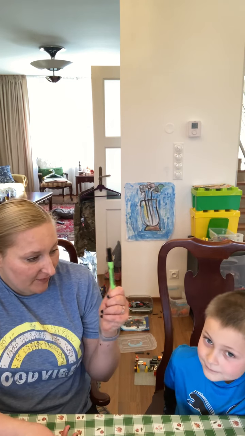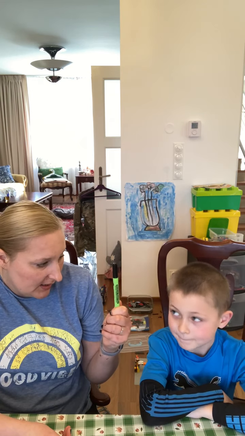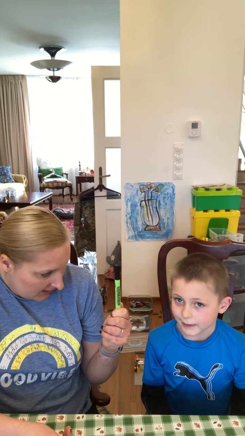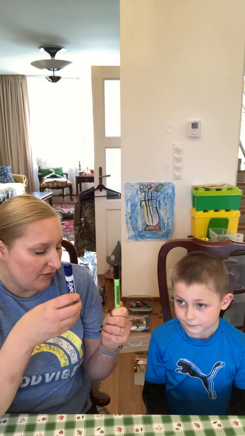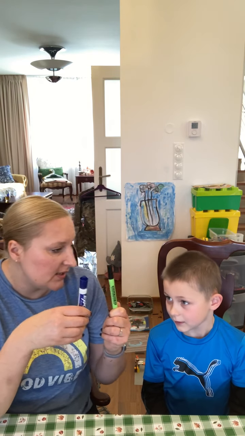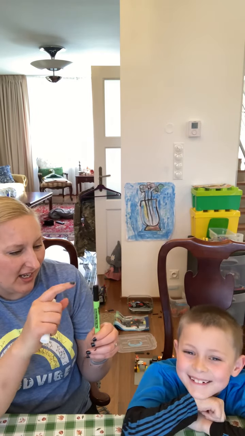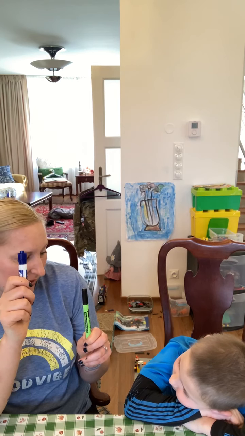So I know that this marker is bigger because it is 5 inches long, and this one was 4.5 inches long. So we know that this one has more inches than this one, right?